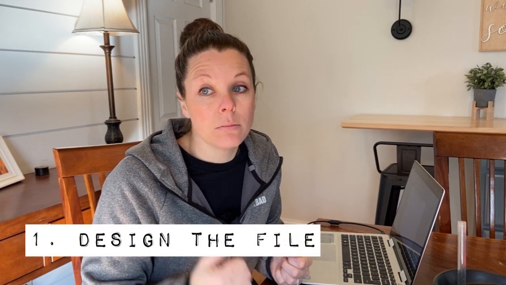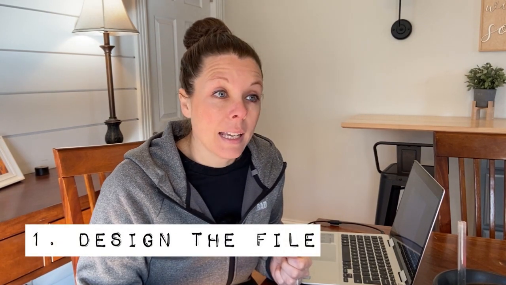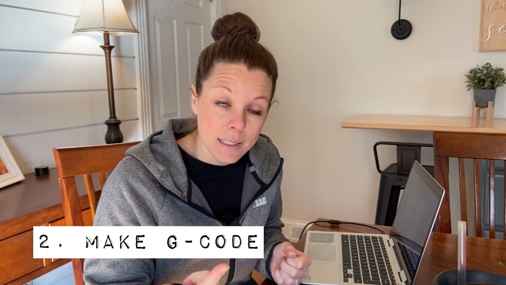There are 2 main steps that have to be accomplished with the use of software. You have to design something, and then you have to translate that design into G-code. When I was first getting started learning all this, I had no idea what G-code was. In simple language, G-code just pretty much is what your design gets translated into to tell the router and the CNC which direction to move. In order to program that G-code, you have to have software.